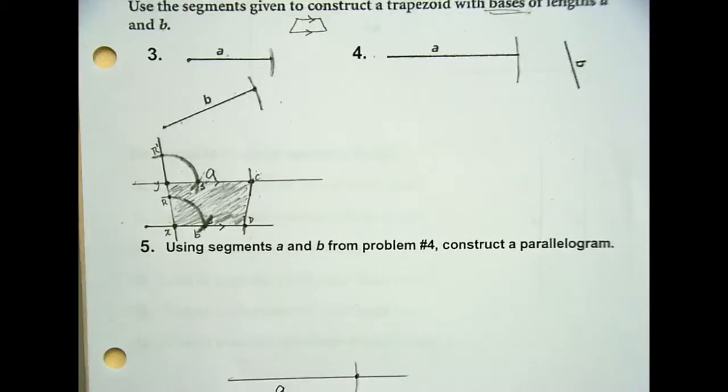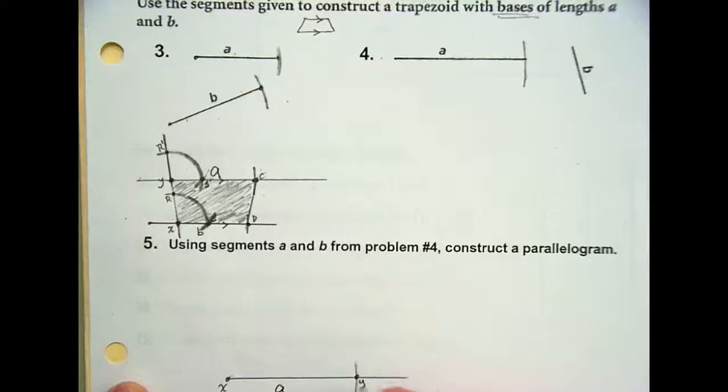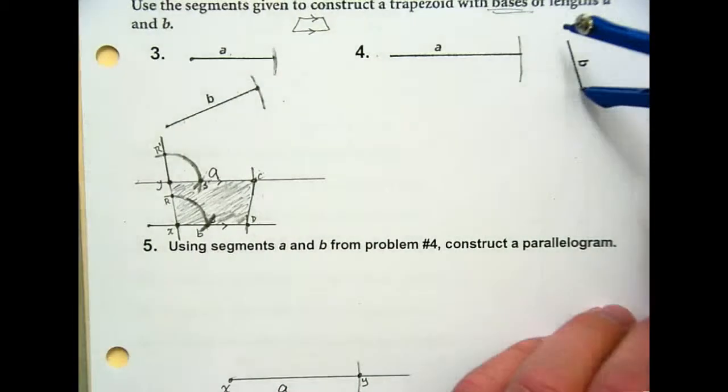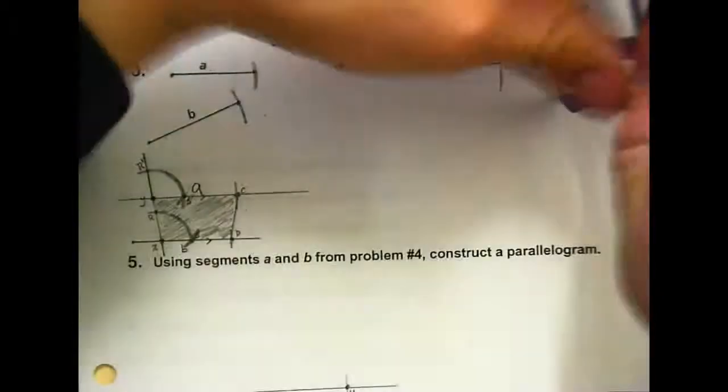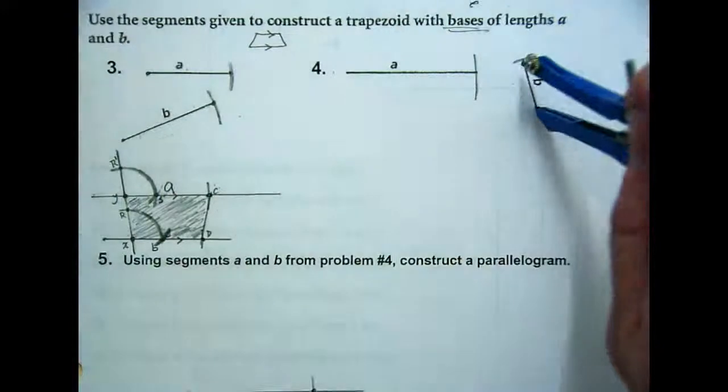Okay. Any ideas next? Yes, Bethany. Do B, and then find B, and then go on one point of A and make an arc. Okay, so let's call this point X. And let's call this point Y, just because we're creative like that. Okay, and let's take and measure B like Bethany said there. All right, arc it just to make sure. There's B.